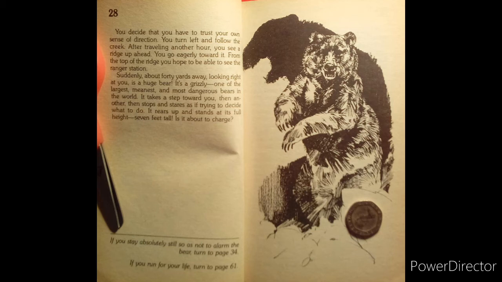Suddenly, about 40 yards away, looking right at you, you see a huge bear. It's a grizzly, one of the largest, meanest, and most dangerous bears in the world. It takes a step towards you, and then another, and then stops and stares and decides what to do. It rears up and stands at full height, 7 feet tall. Is it about to charge? If you stay absolutely still so as not to alarm the bear, turn to page 34. If you run for your life, turn to page 61.